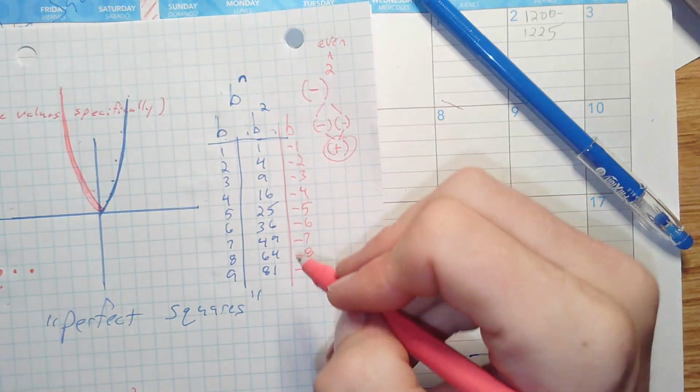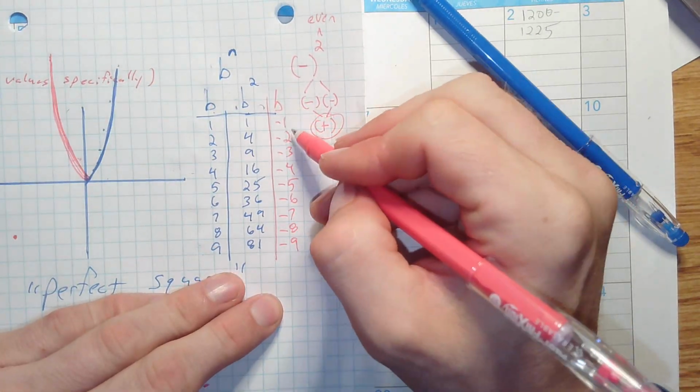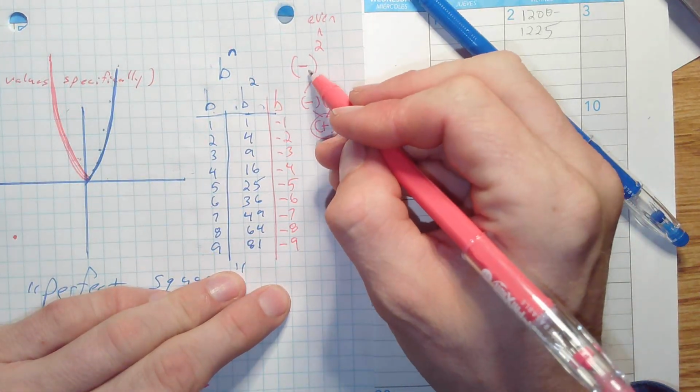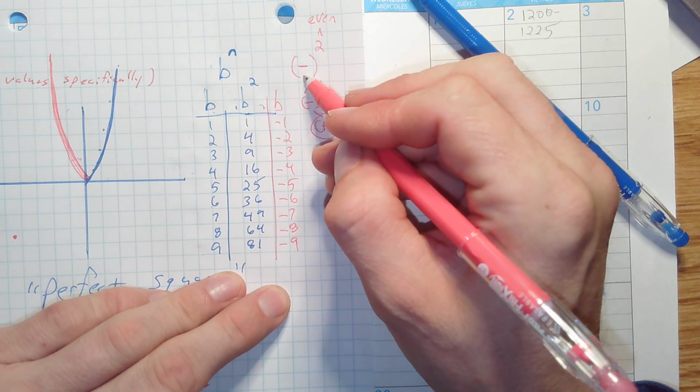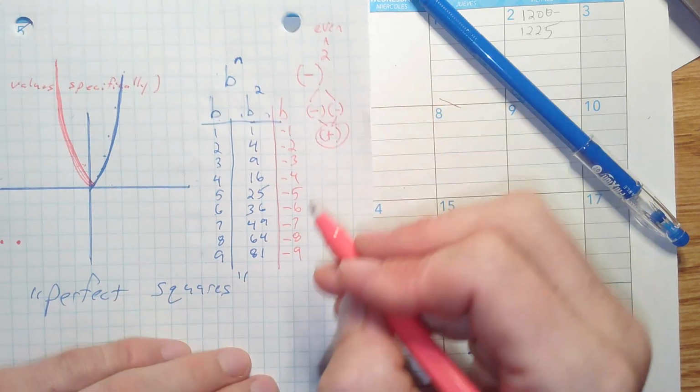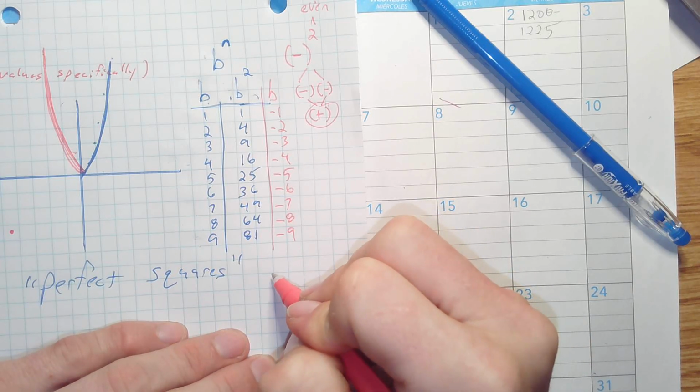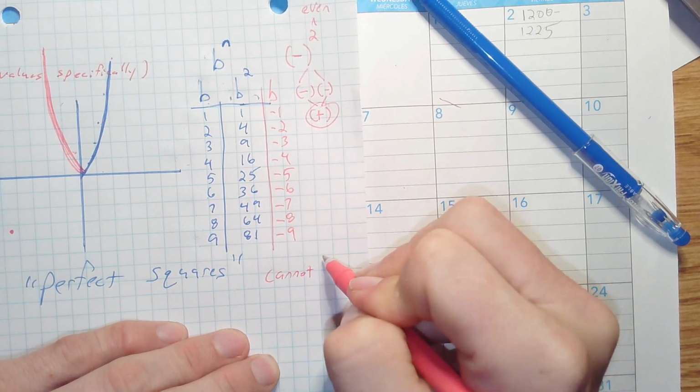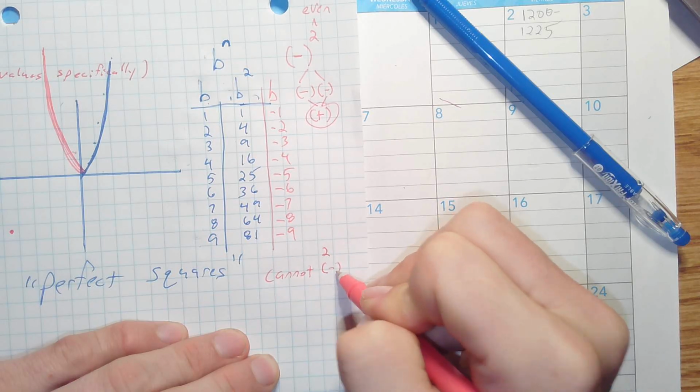So it's impossible to square a negative number and get a negative value.